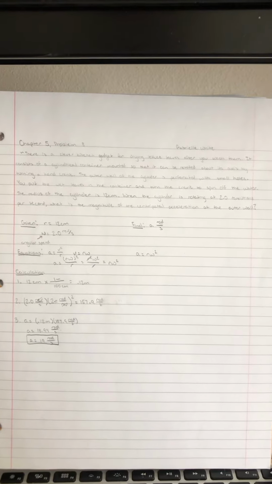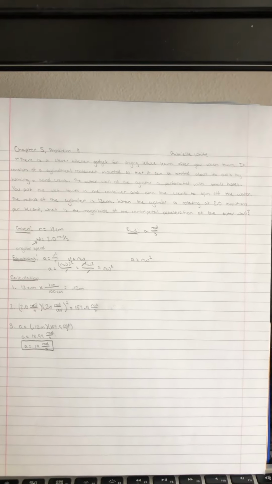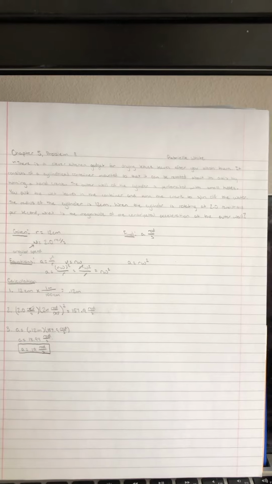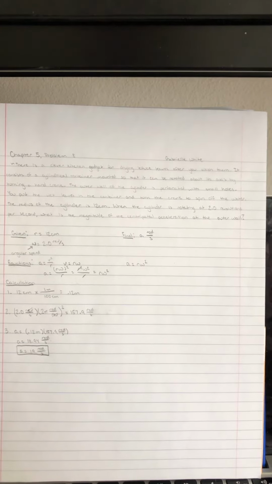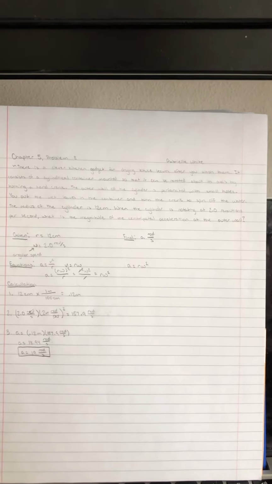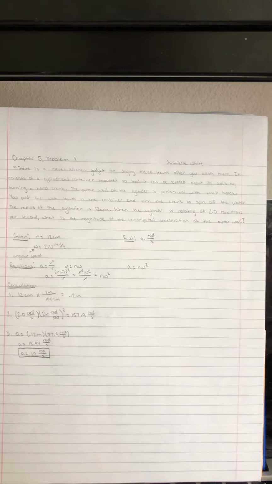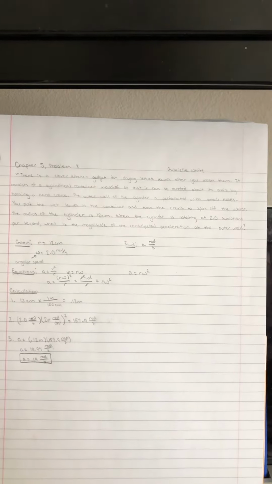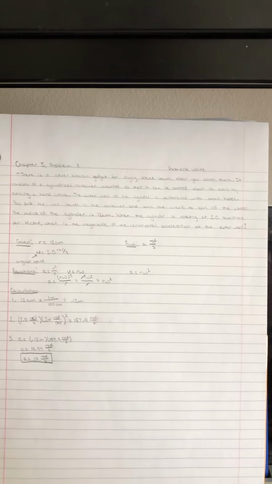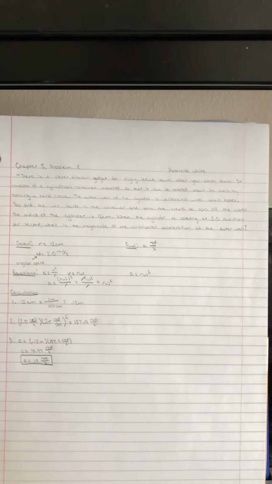For my problem, I chose to do Chapter 5, Problem 8, which says, there is a clever kitchen gadget for drying lettuce leaves after you wash them. It consists of a cylindrical container mounted so that it can be rotated about its axis by turning a hand crank. The outer wall of the cylinder is perforated with small holes. You put the wet leaves in the container and turn the crank to spin off the water.